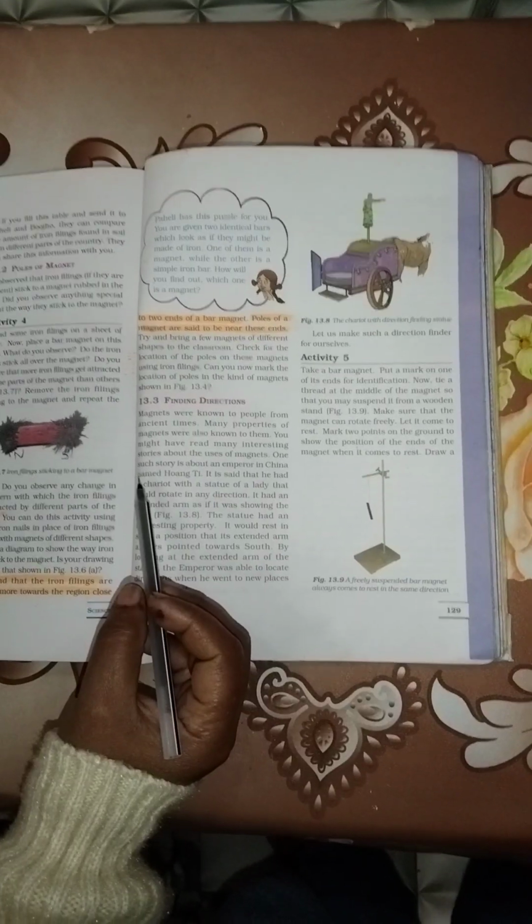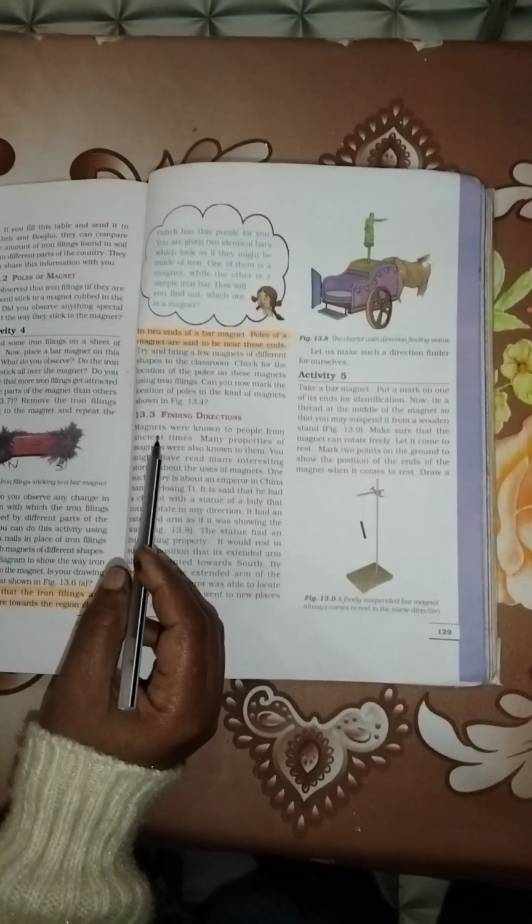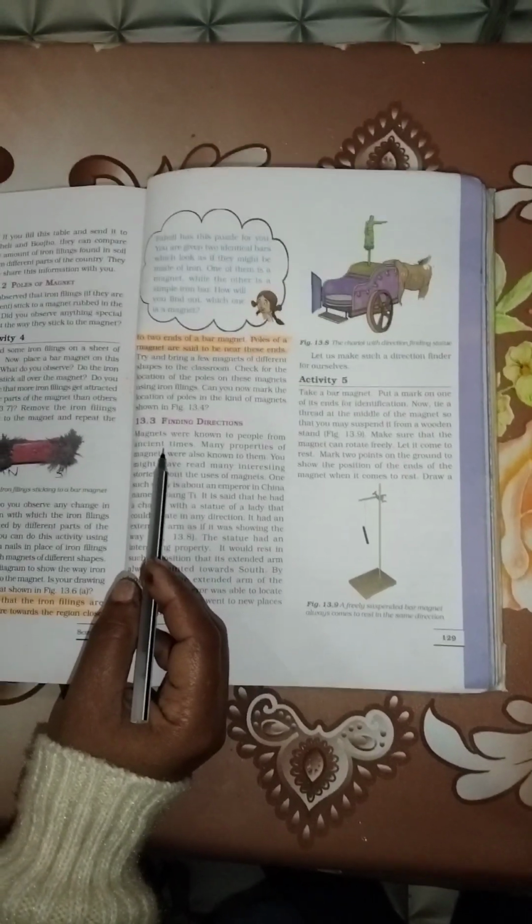In the previous videos, you have seen what natural magnets are, what artificial magnets are, and some properties of magnets, and how many poles you find in a magnet. And in this video, we show how to find the direction of a place by using a compass. How to find directions.